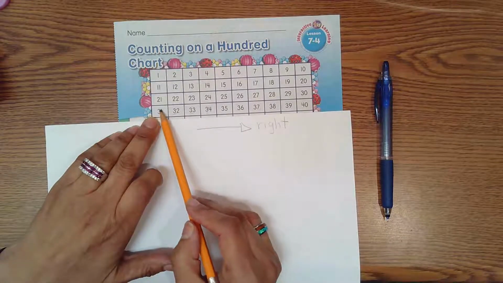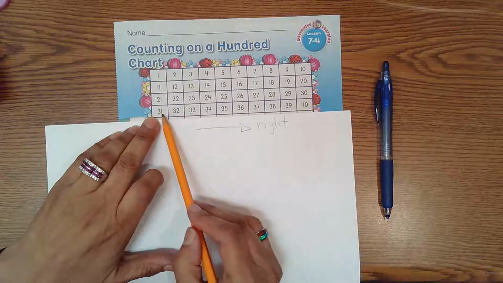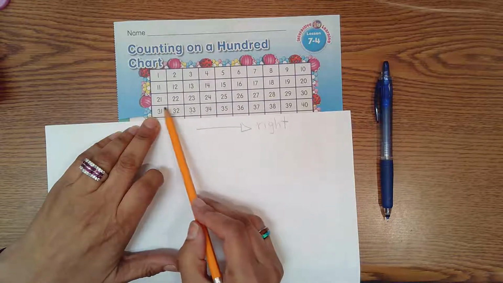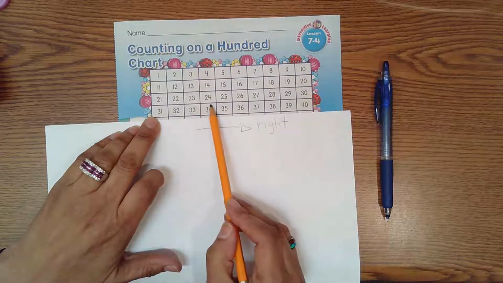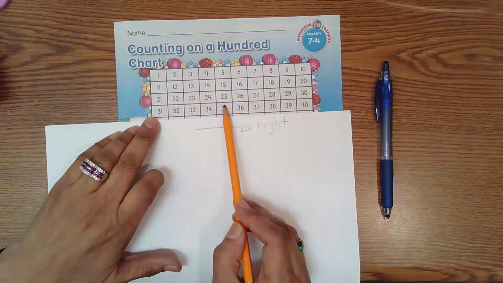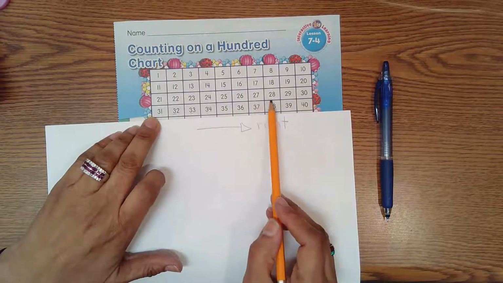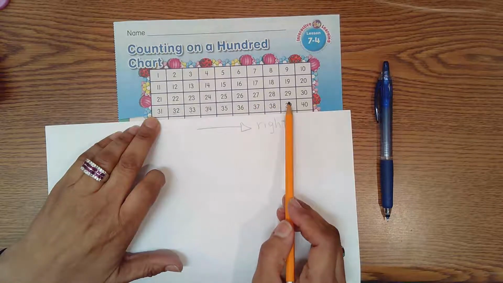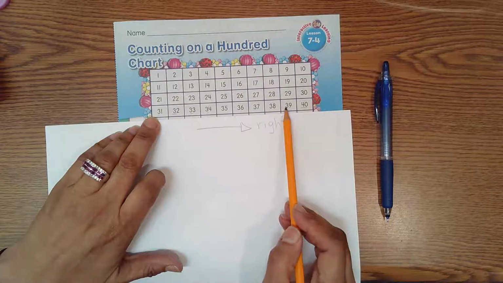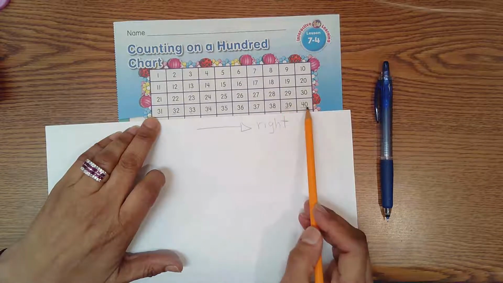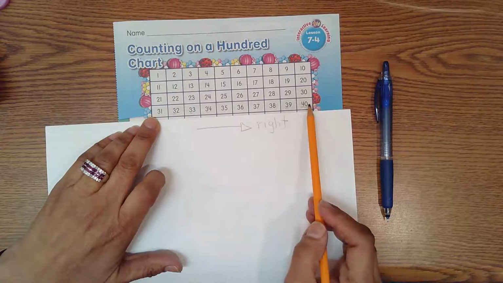The one digit goes up from 1 to 2, 2 to 3, 3 to 4, 4 to 5, 5 to 6, 6 to 7, 7 to 8, 8 to 9, and then my digit 3 changed to 4. That means a whole 10.